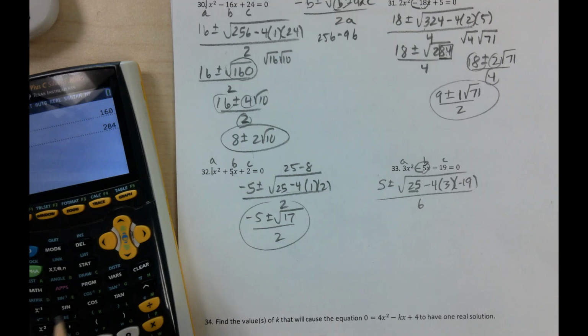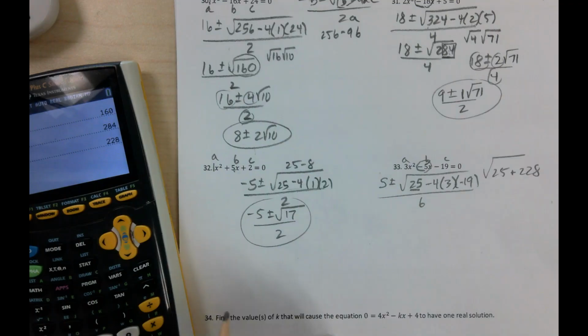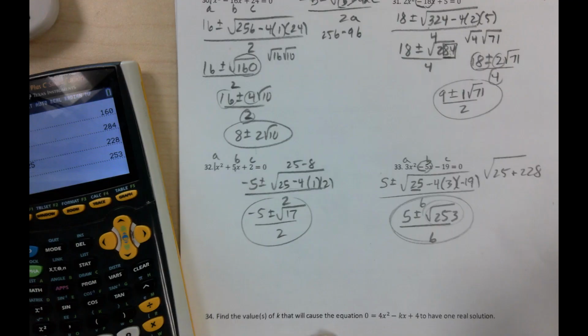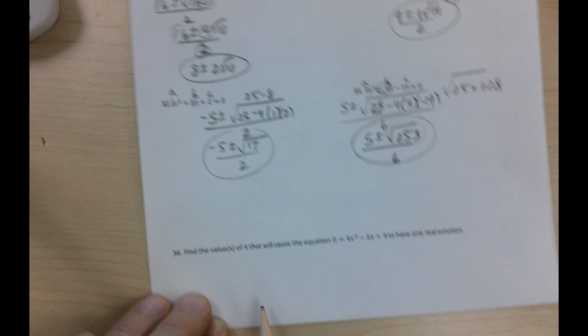So I really have the square root of 25. A negative times a positive times a negative is positive. That's a tricky one. So if I add those together, I get 253. So 5 plus or minus the square root of 253 all over 6. Let me just make sure 49 doesn't go in there, and then it's a real tricky problem. Good. All right. So there's that.